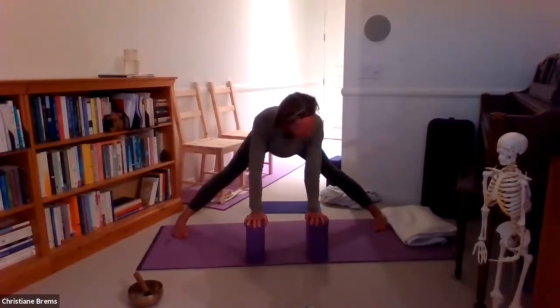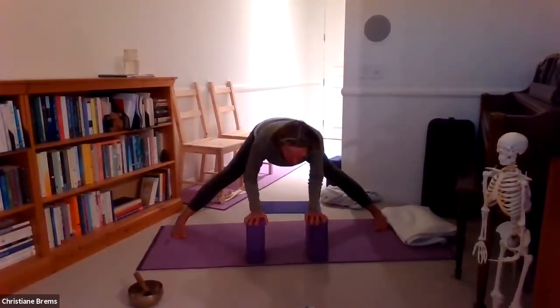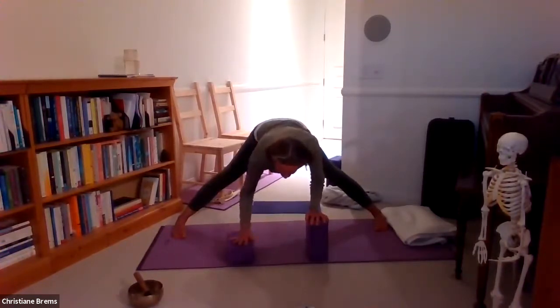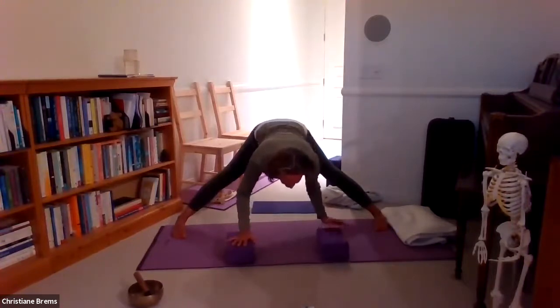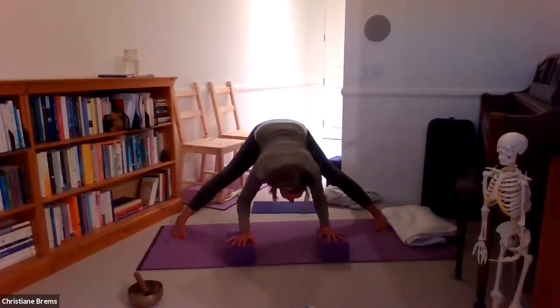Let yourself be fully concentrated on the inner experience of this shape. If you find yourself getting distracted, if you find yourself tuning out, invite a focus. And as your body is settling into this shape, if you would like to move closer to the floor, maybe lowering the blocks a setting, you're absolutely welcome to.